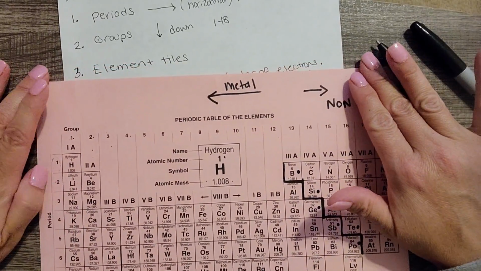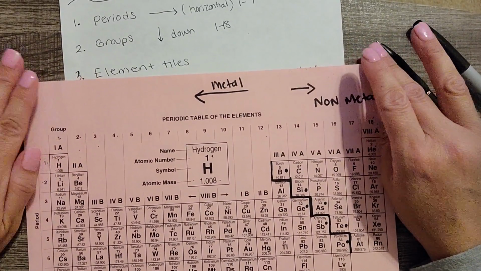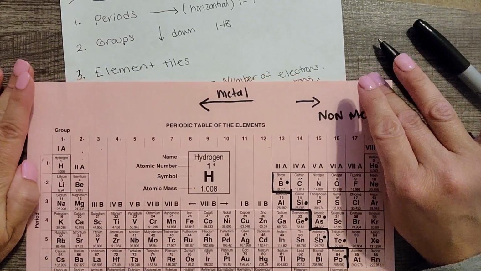So take a look at the colored periodic table. If you're in class, you're going to color that. If you are remote, you can print one off and color it, or you can just use the one that I used online.